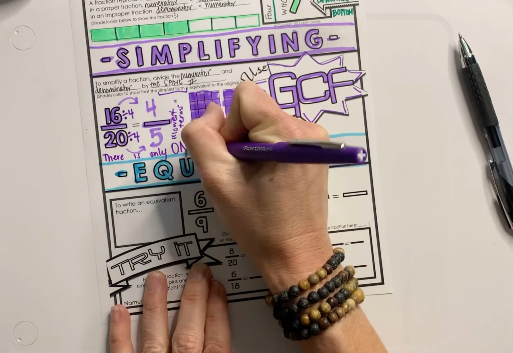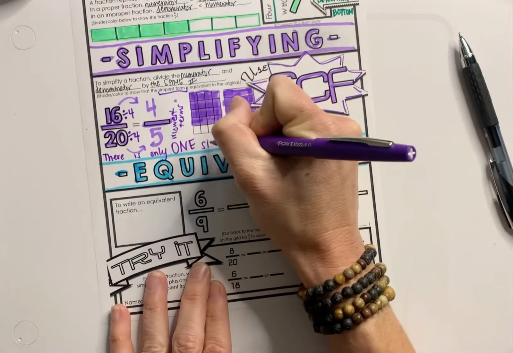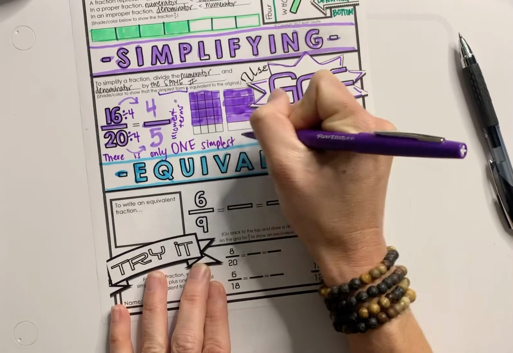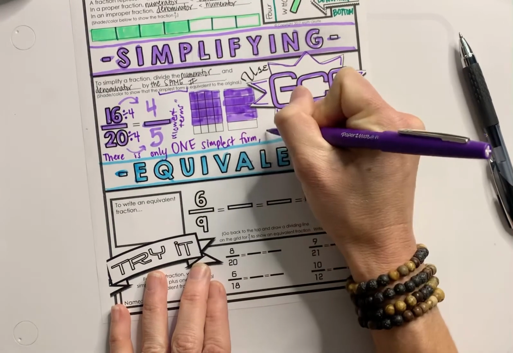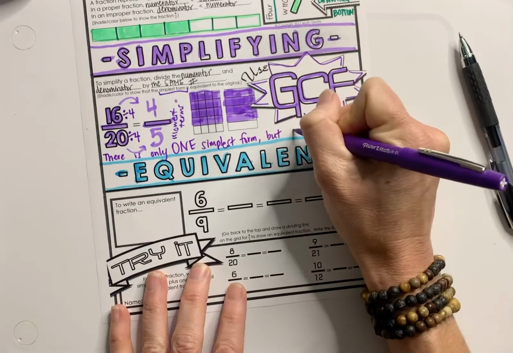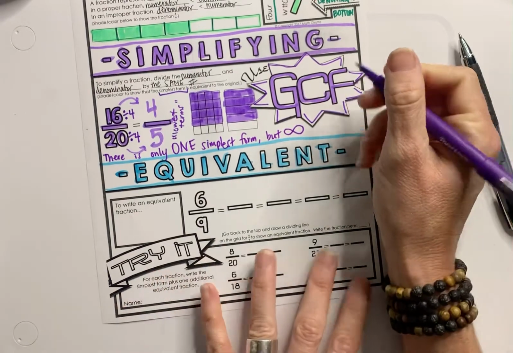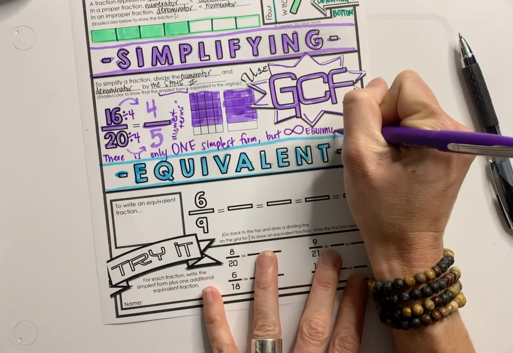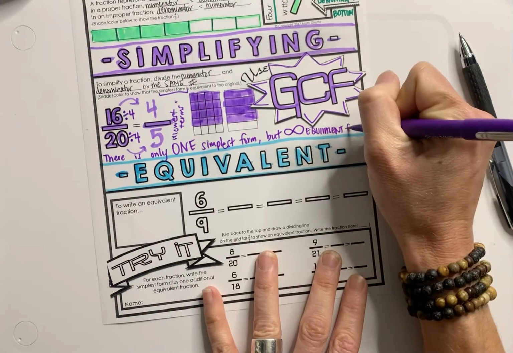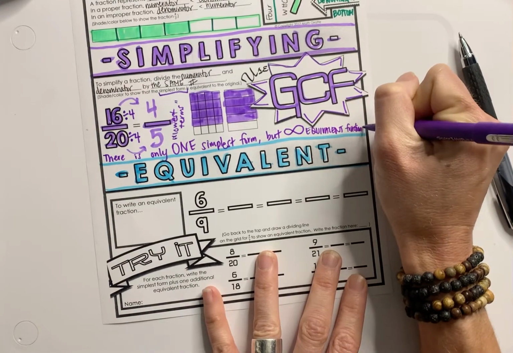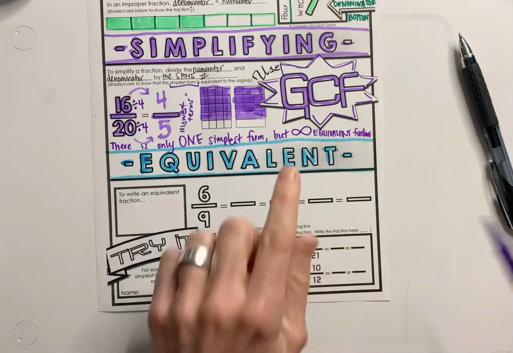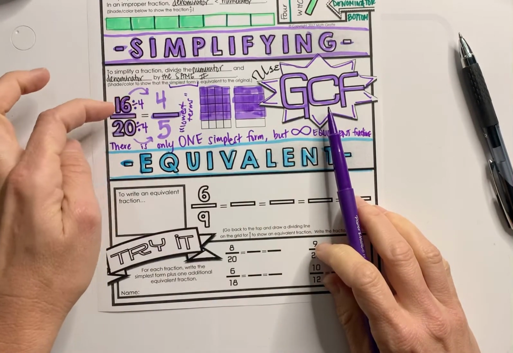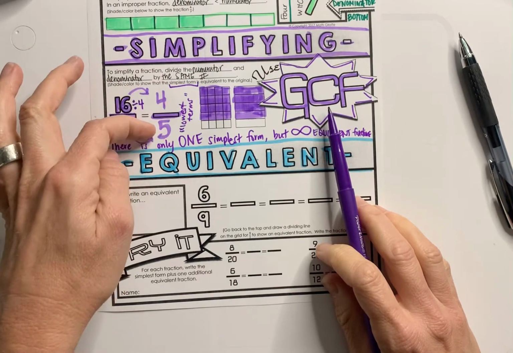There is only one simplest form, but there are an infinite number of equivalent fractions. Okay, so the reason why you use the GCF is that if you use that as the divisor, you'll always get the simplest form or the lowest terms.